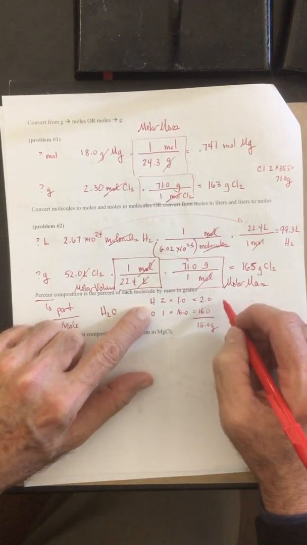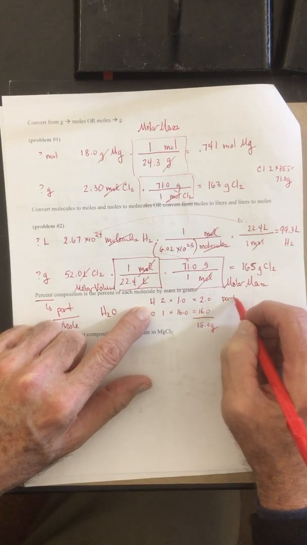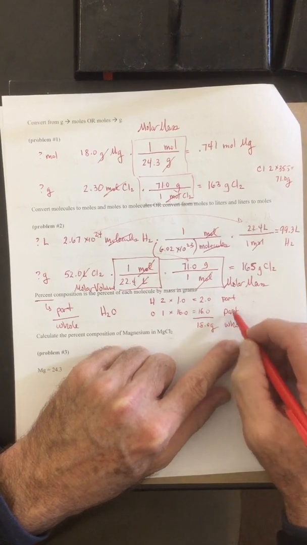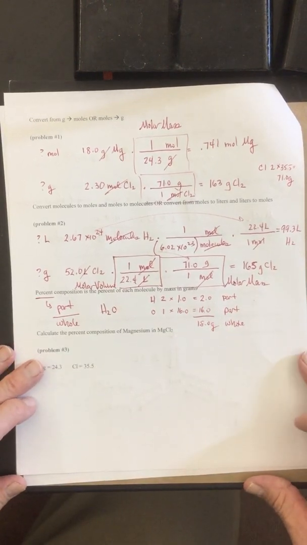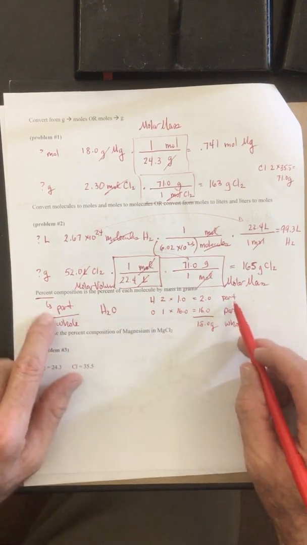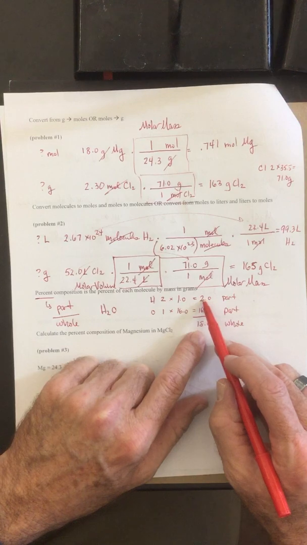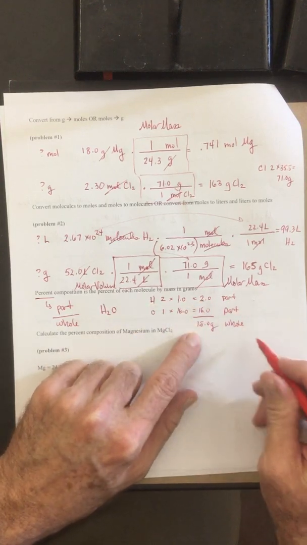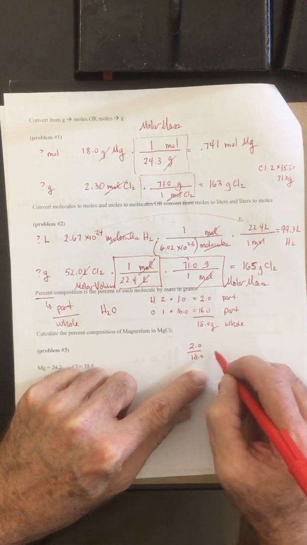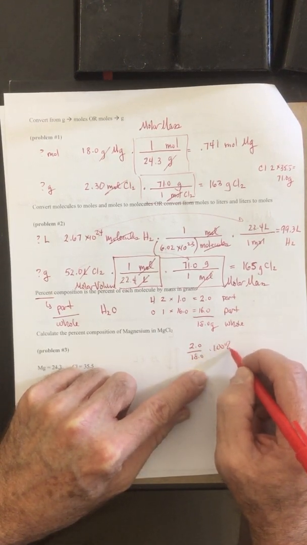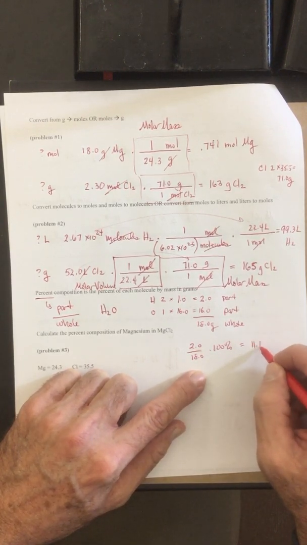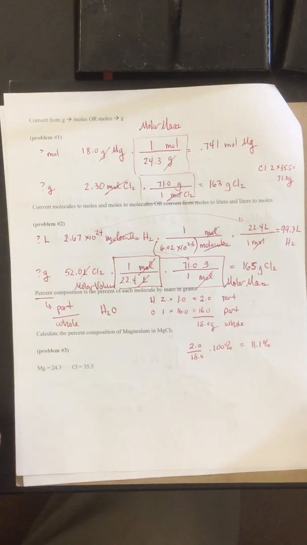So here's my part. Here's the other part. And here's the whole. When you add the 2 parts, you get the whole. So what we now have to do is take the part and divide it by the whole. Hydrogen weighs 2 grams of 18 grams. So you take 2.0 divided by 18.0, multiply this by 100%, and this will give you, on your calculator, 11.1%. Try it and see.